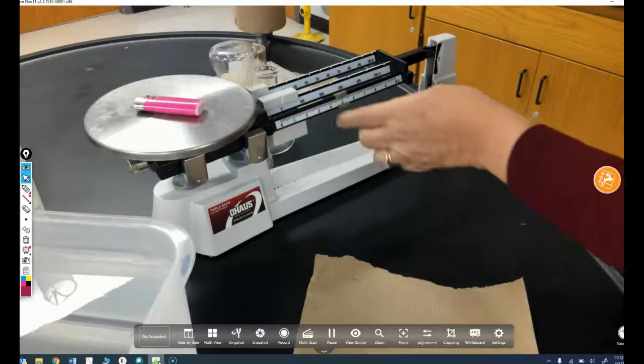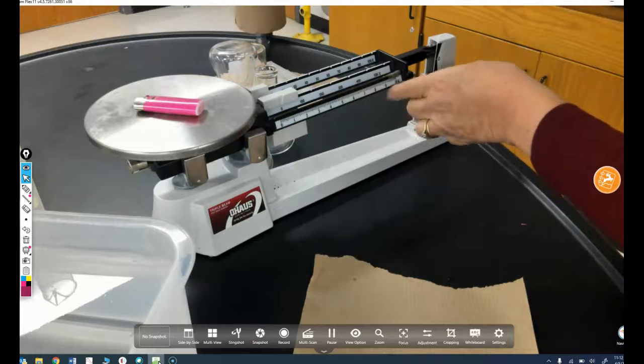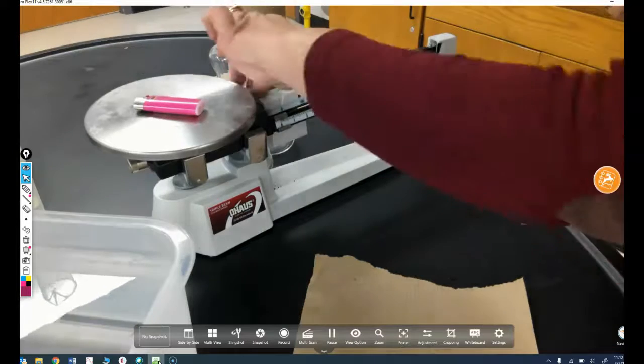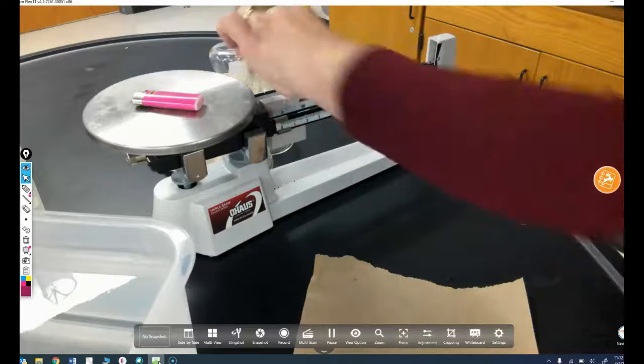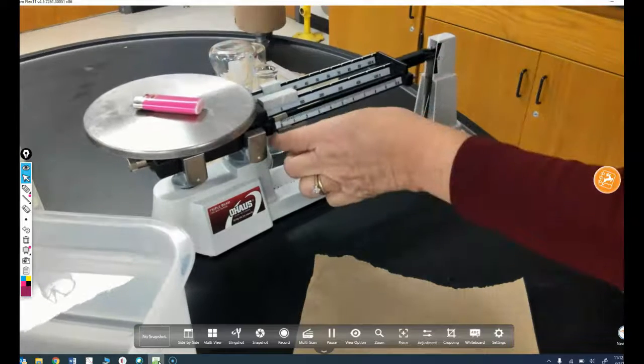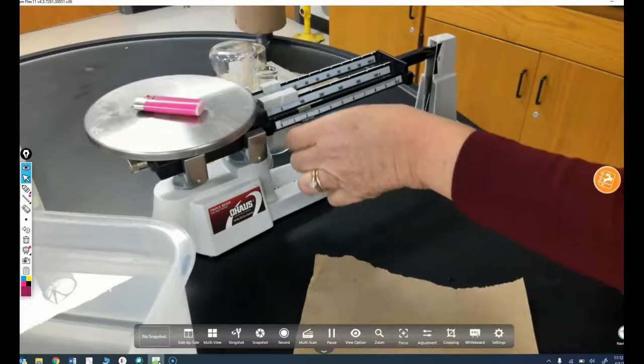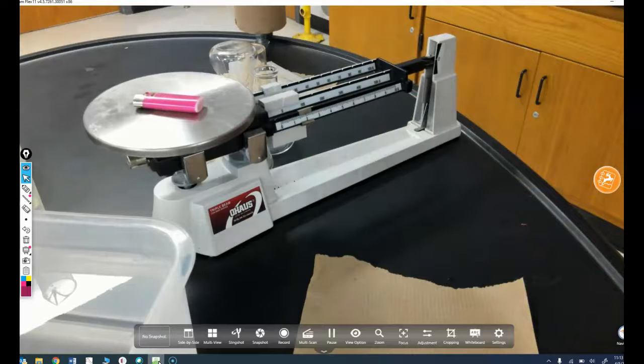Let me see if it is under 10 grams. No, it is not. Okay, so let me see. 10 grams? Nope. About 20 grams? Okay, 20 grams is too much. So I'm going to place it back at 10, and I'm going to use the ones to record this.